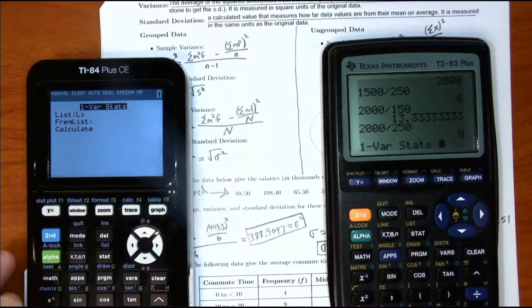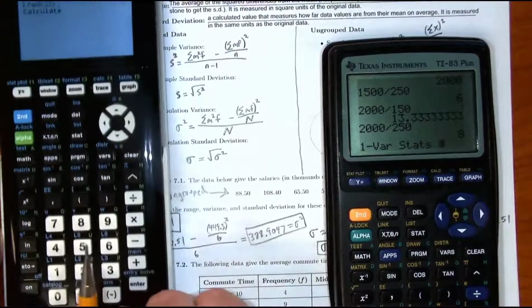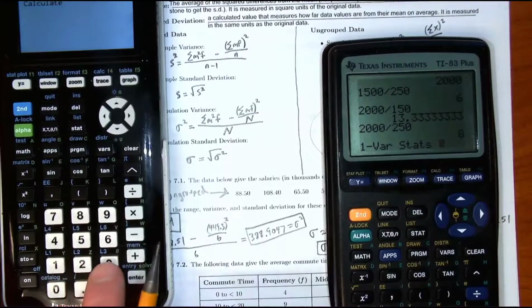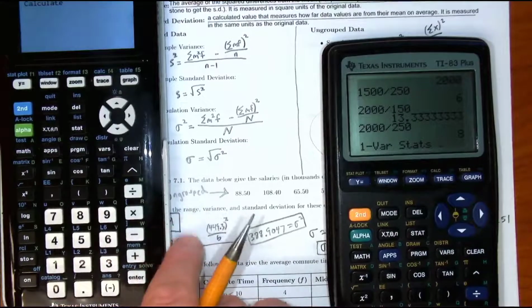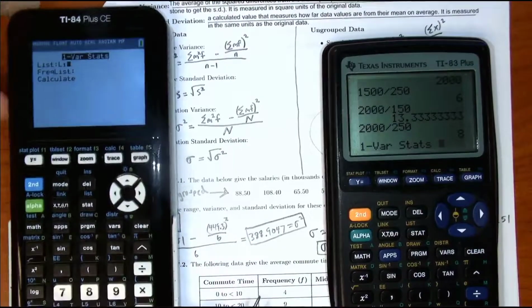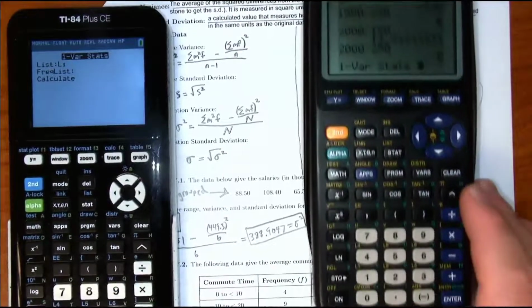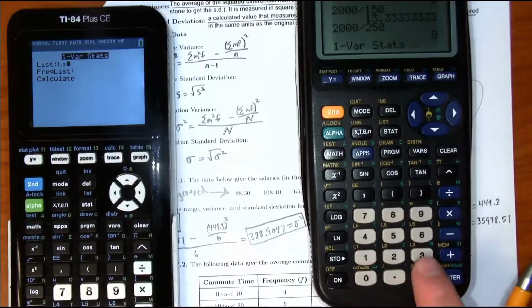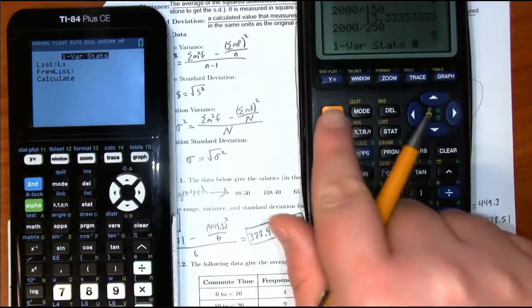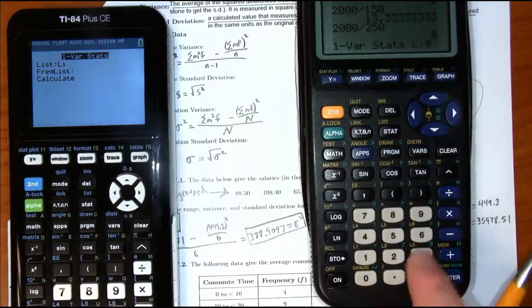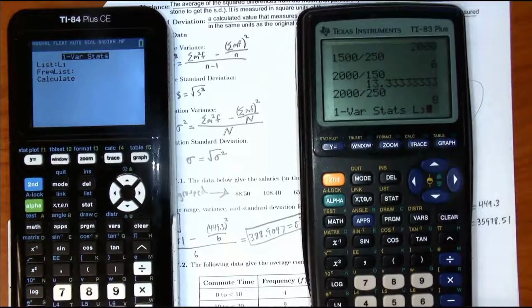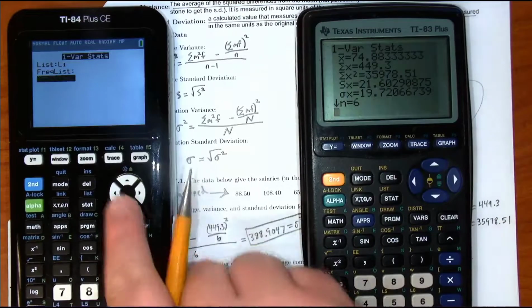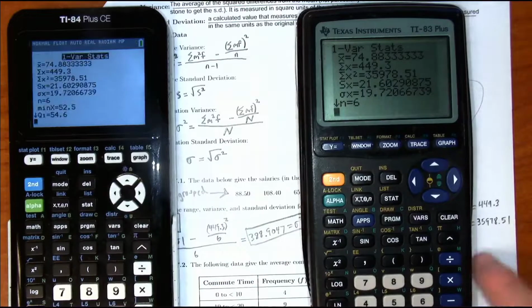So I need to hit, if you look at your keypad, it has L1, L2, L3 in blue. That means hit the second key and 1, and that types in L1. Now on the 83, same thing except they're in orange, and I put mine in L3. So hit second L3 to tell the calculator where your data are. Regardless, once I've typed in the numbers, hit enter on both of those, or hit calculate for the 84, and notice, there we go, same information.